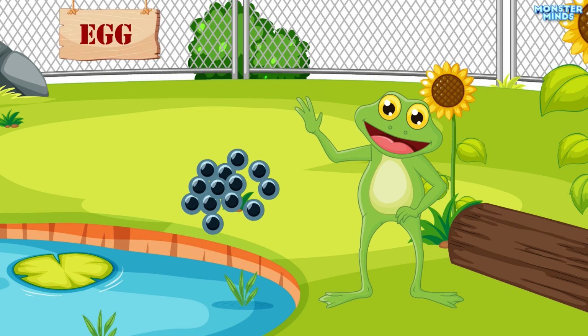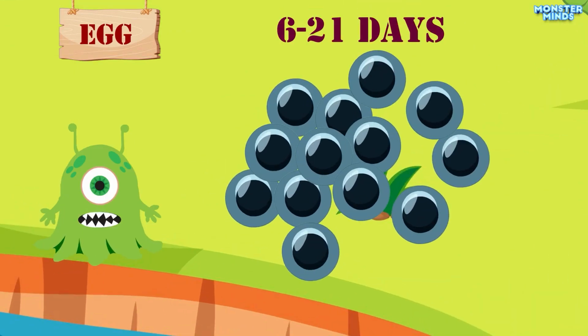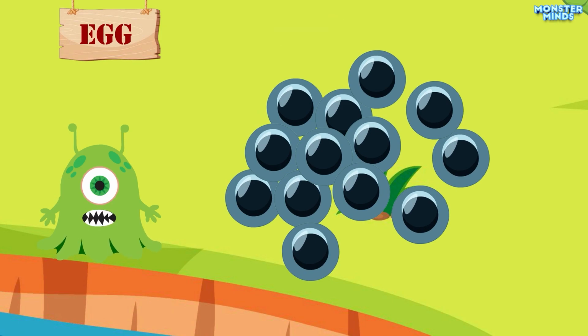A female frog lays thousands of eggs at once, usually in or near a body of water. Eggs are covered in a jelly-like layer which protects them from other animals. Usually, about 6 to 21 days after being fertilized, the egg hatches.